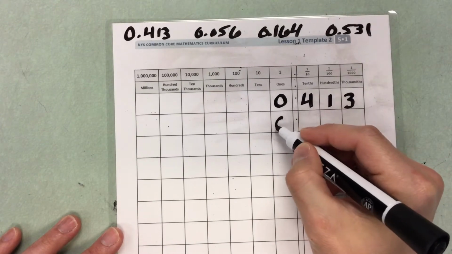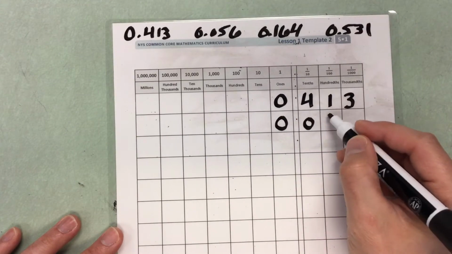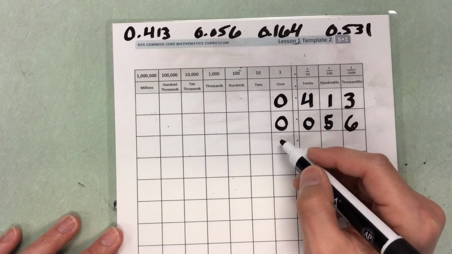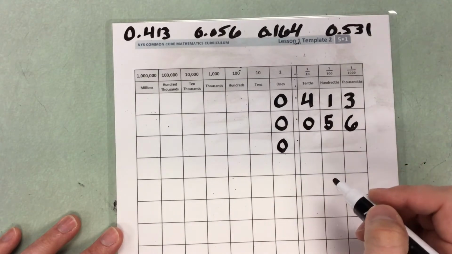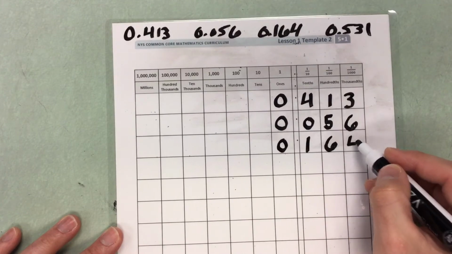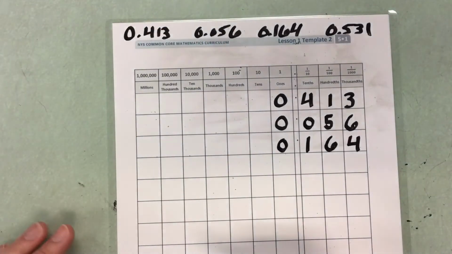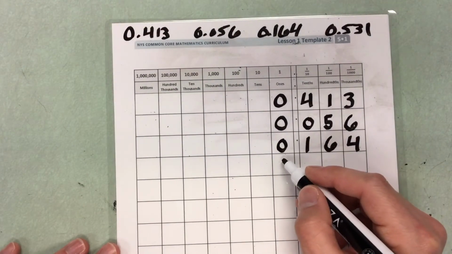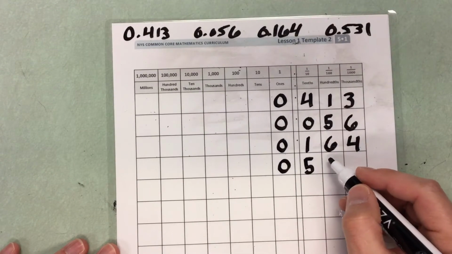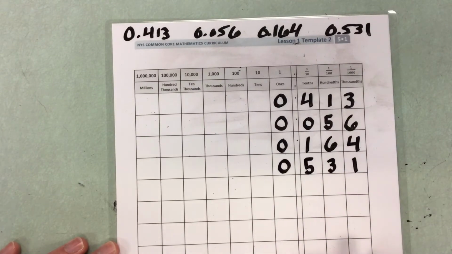Alright, continuing, I have 56 thousandths, so it would give me a 0 in the ones, 0 tenths, 5 hundredths, and 6 thousandths. I'm going to continue. 0 in my ones, 1 in my tenths, 6 in my hundredths, 4 in my thousandths. And that would give me 164 thousandths. My last number is 531 thousandths, so I'm going to put a 0 in my ones, a 5 in my tenths, a 3 in my hundredths, and a 1 in my thousandths.